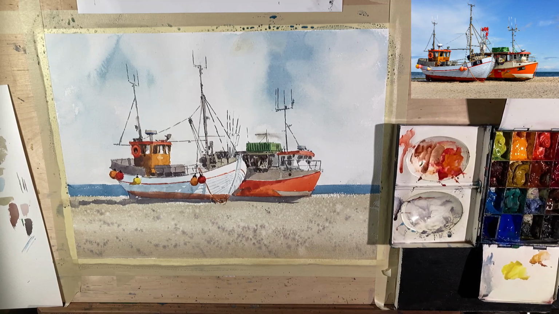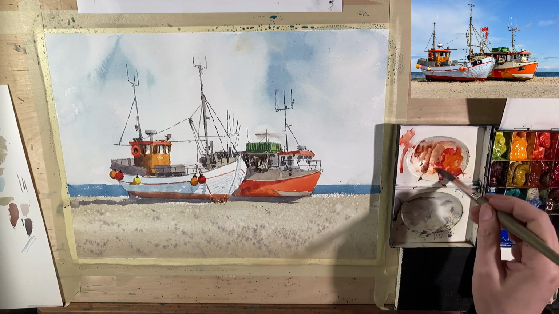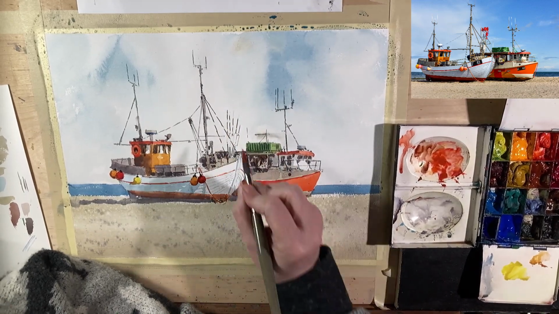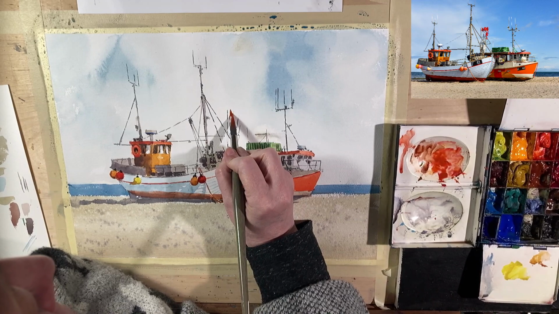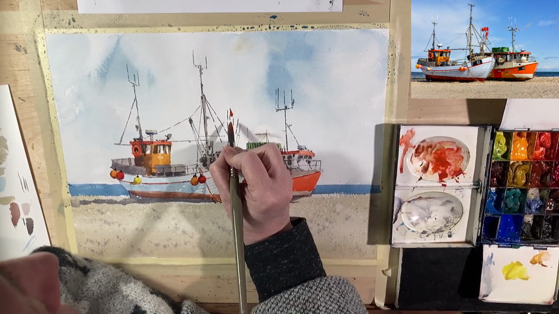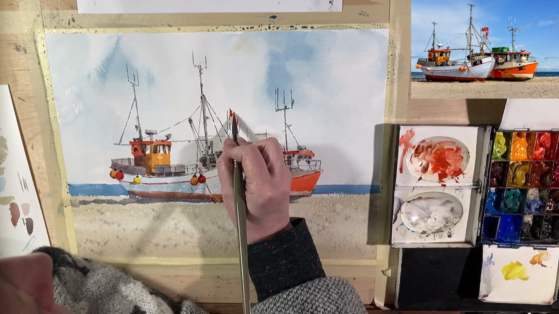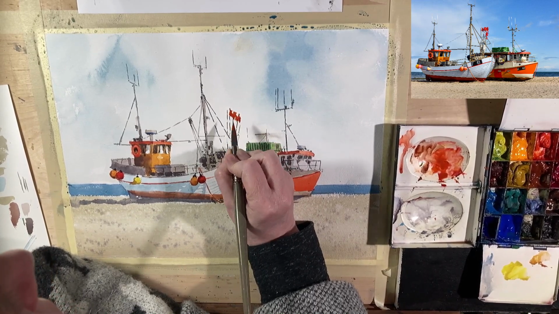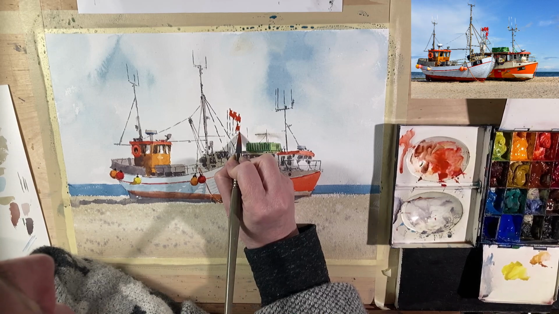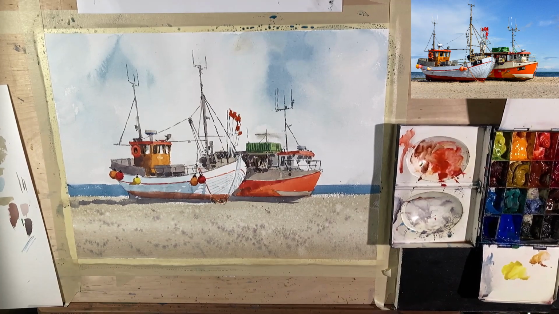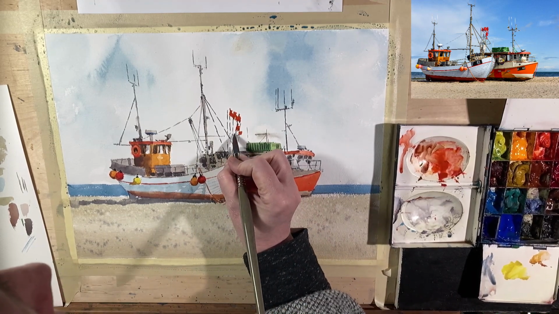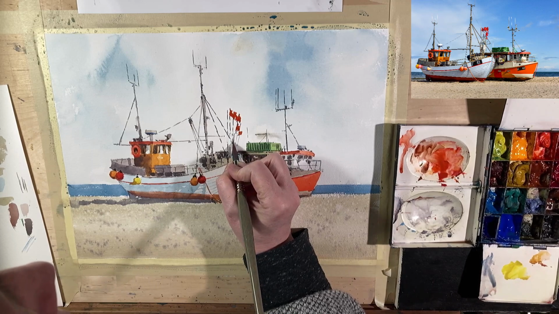Put in those red flags. Right, now this is vermilion and a little bit of permanent rose. And these are just little marks. No detail in here. But I am trying to join them together. There we go. And a little bit of colour on the side. Just to put some shadows on these. Just bring out the form slightly.